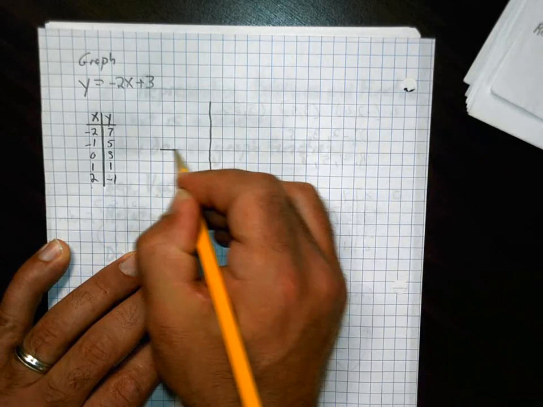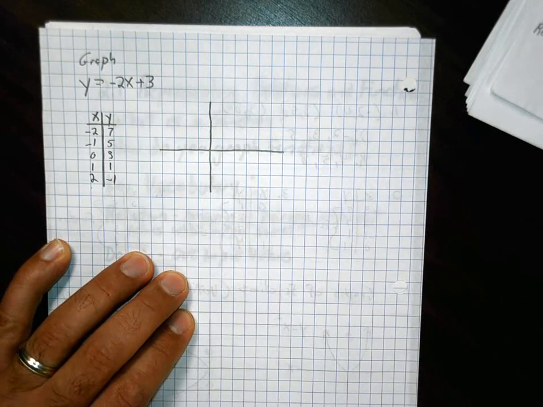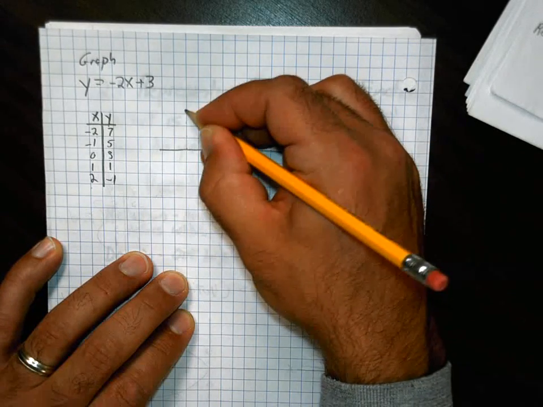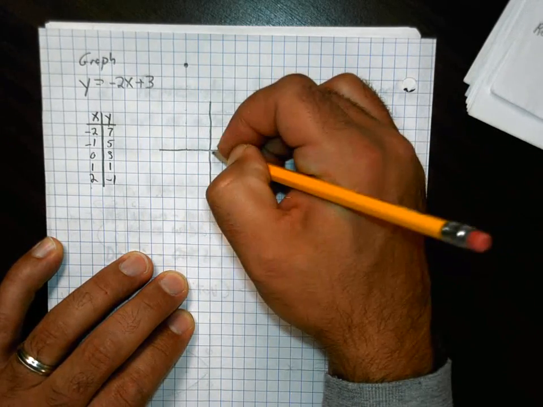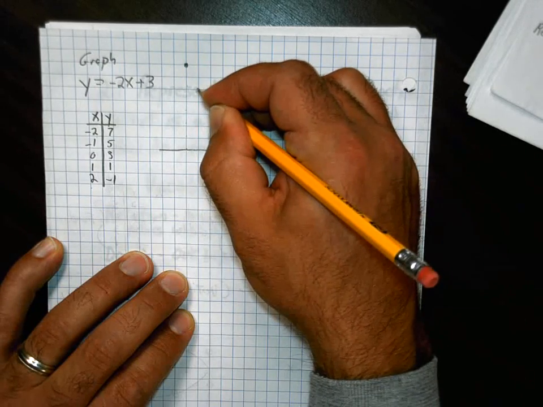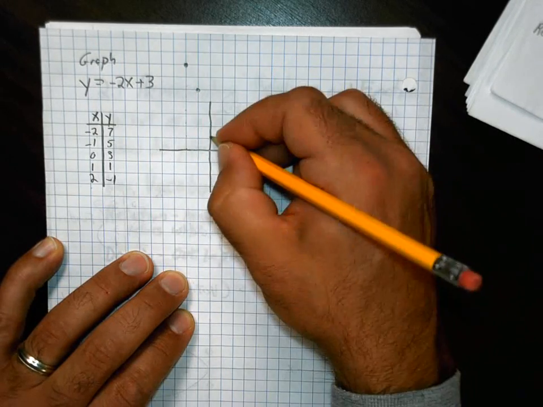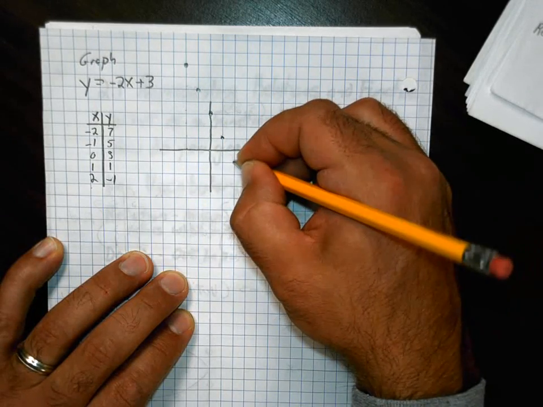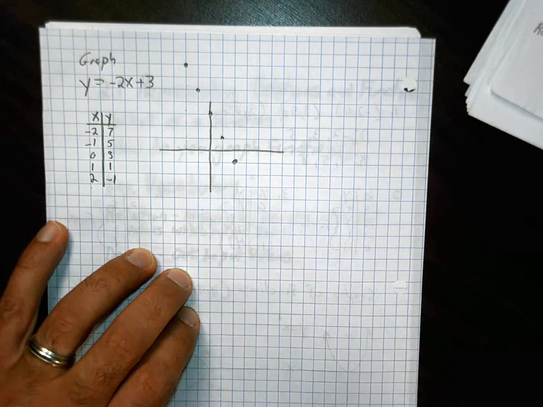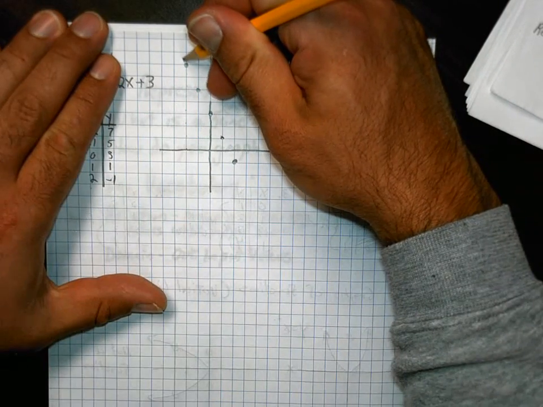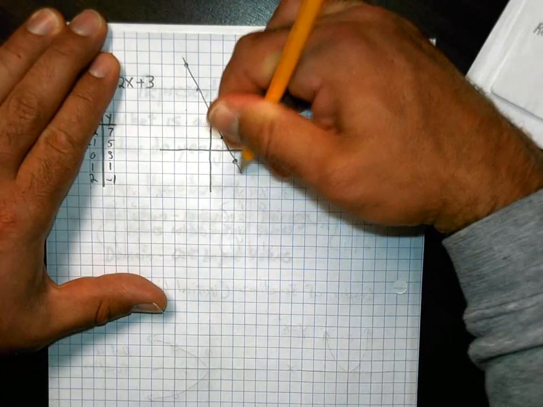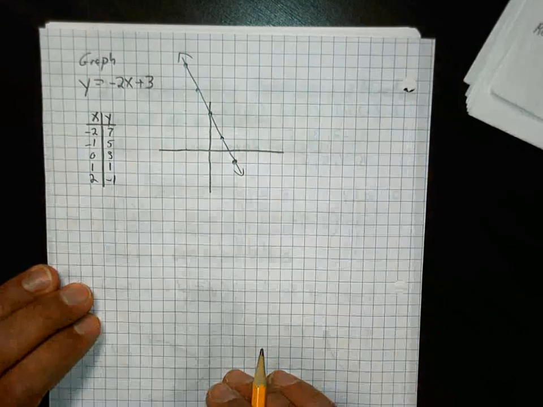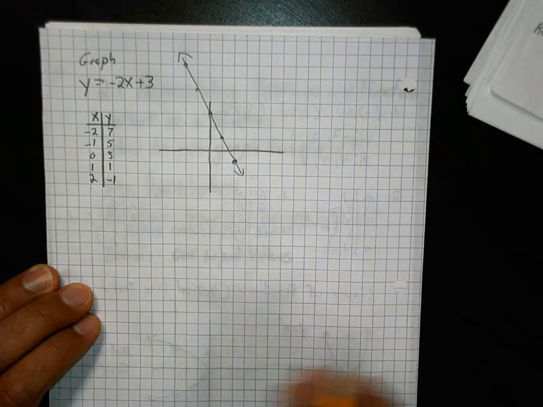We've done this before. We graph our coordinates, plot our points. -2 is 7. -1 is 5. 0 is 3, 1 is 1, and 2 is -1. Okay, and then we connect our points here. I should use a ruler, straight edge, but there's my graph.